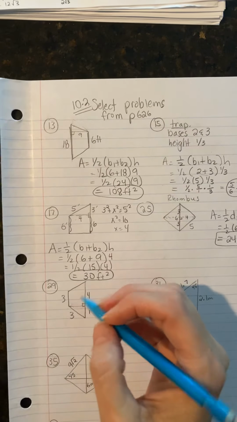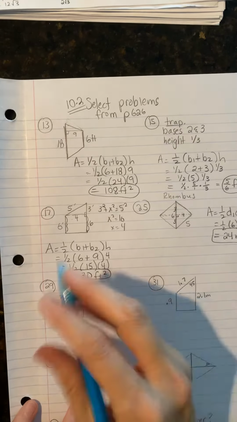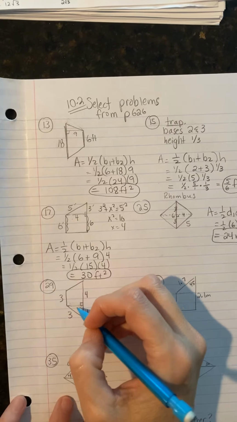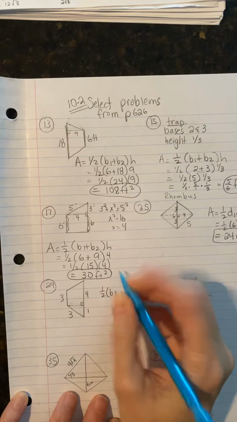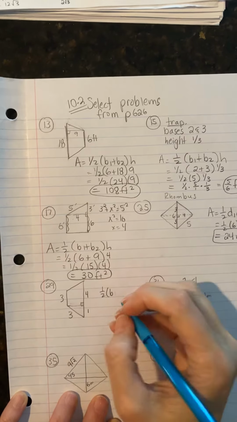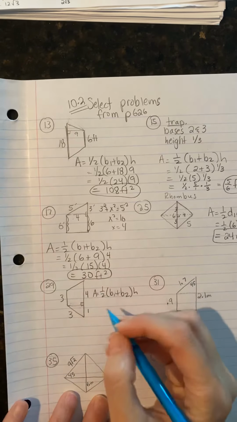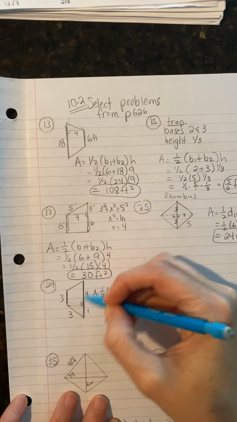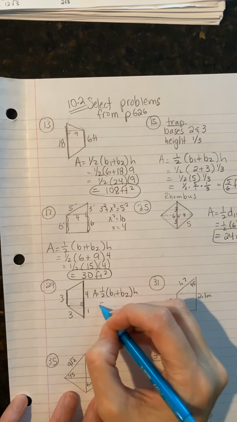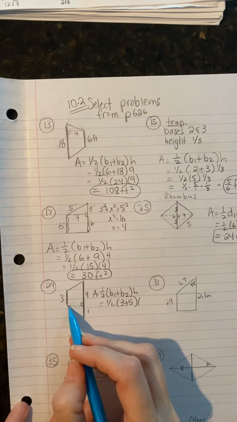Okay, now I picked out number 29. 29 is the first one, I believe, in the whole section where you have to do the Pythagorean theorem to get this unknown height. The formula is still 1/2 bases added times the height. The bases are 3 and 5, because that's a 4 and a 1. So 1/2, 3 plus 5. The height is what's unknown.